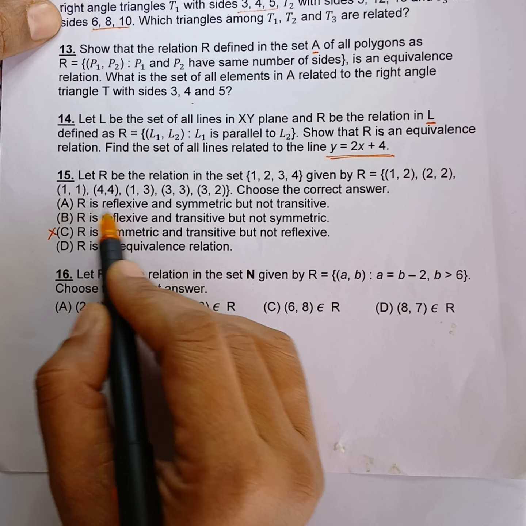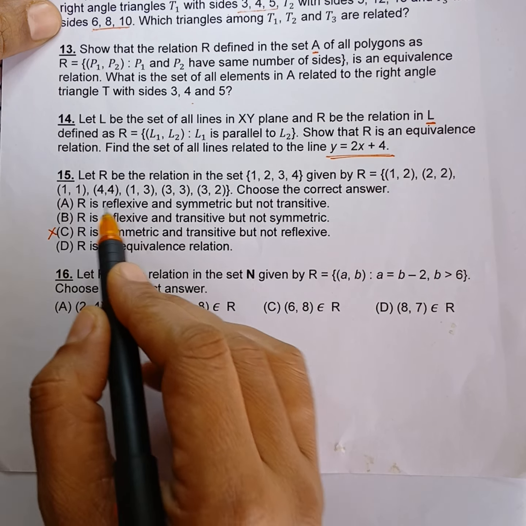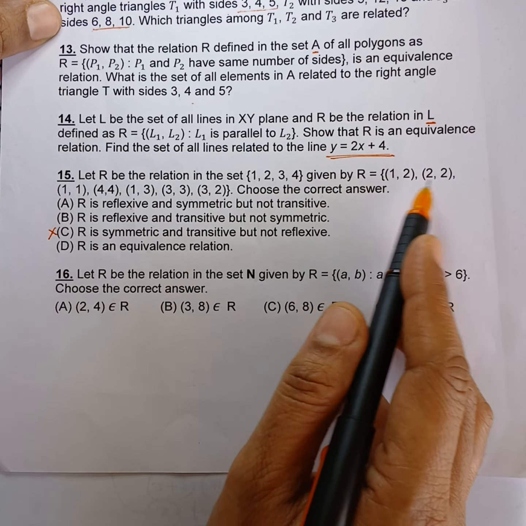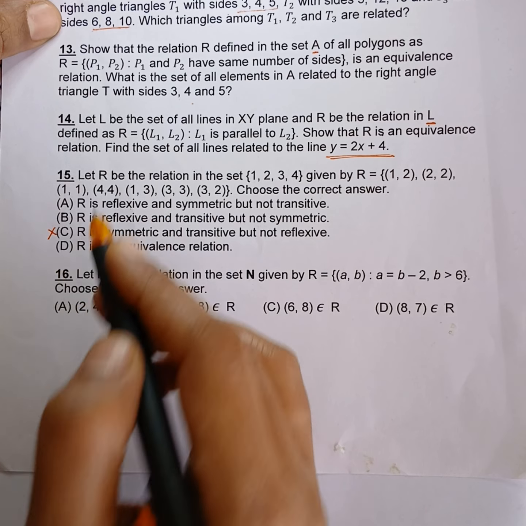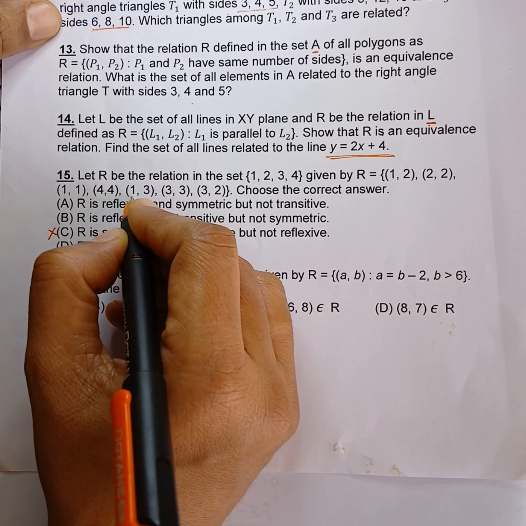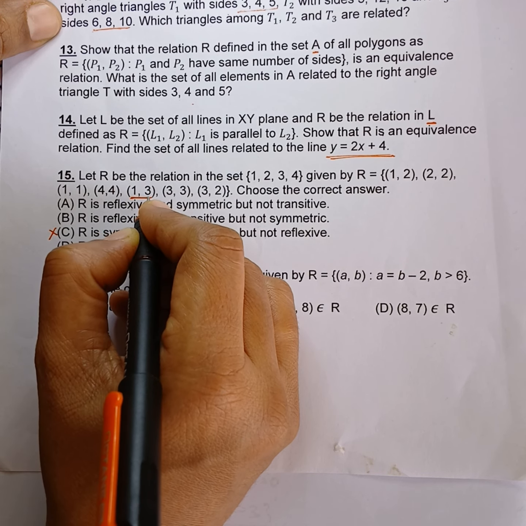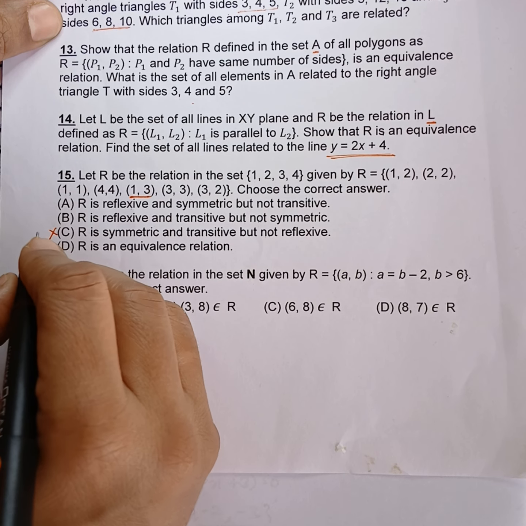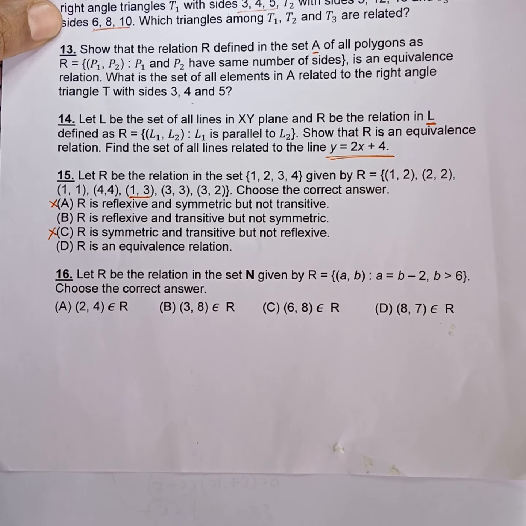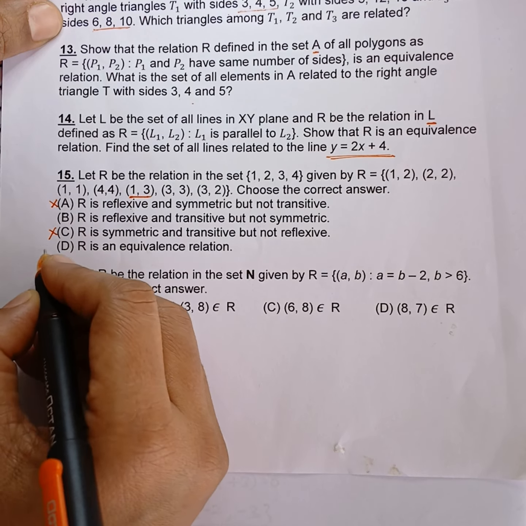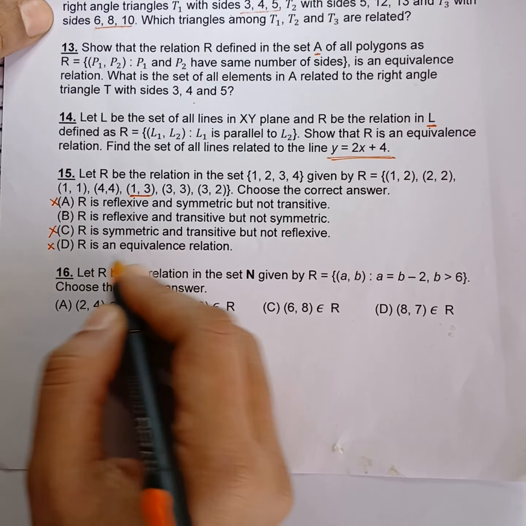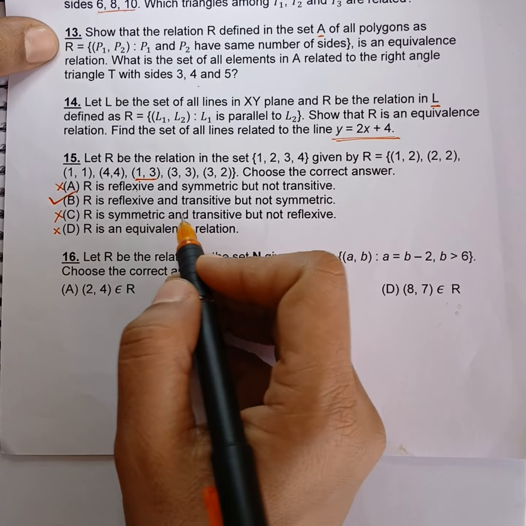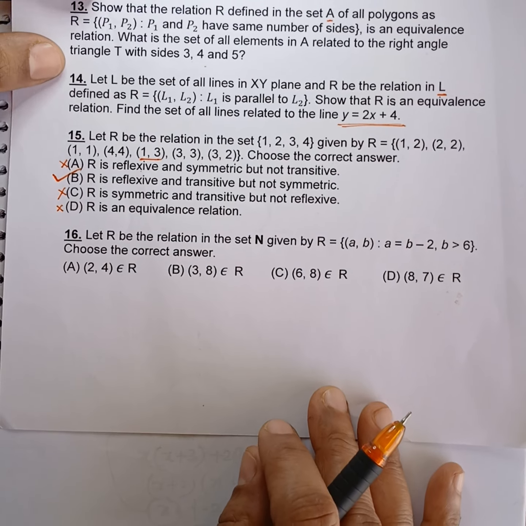Now the first option: R is reflexive and symmetric but not transitive. We have already checked reflexive because (1,1), (2,2), (3,3) and (4,4) are there. Now, is it symmetric? No, it is not symmetric. Why? Because (1,3) is there but (3,1) is not there. So option A has also gone. As it is not symmetric, option D also has gone, because it cannot be an equivalence relation. So what is left? Option B is left. R is reflexive and transitive but not symmetric.